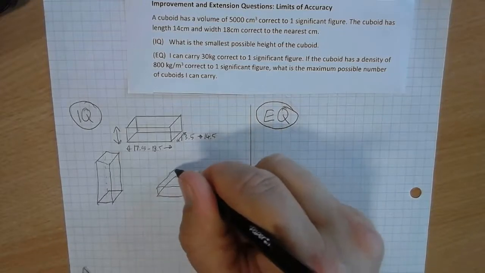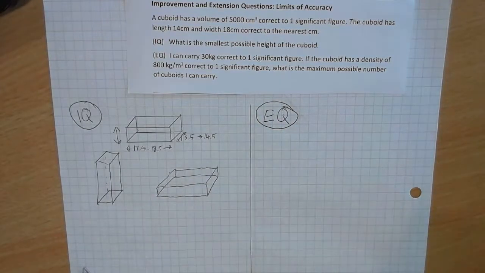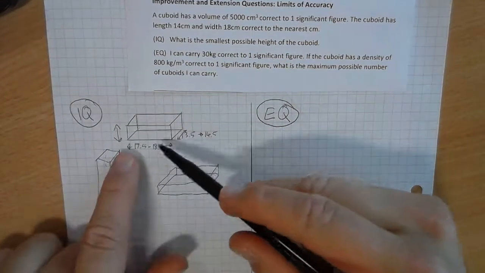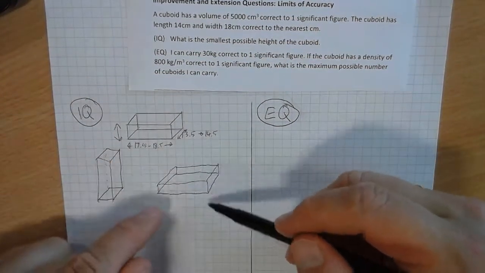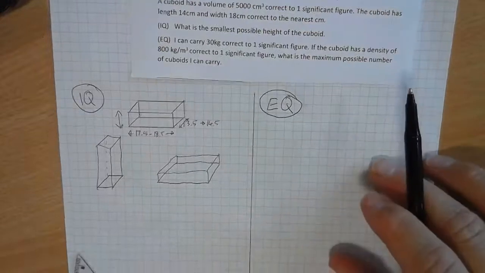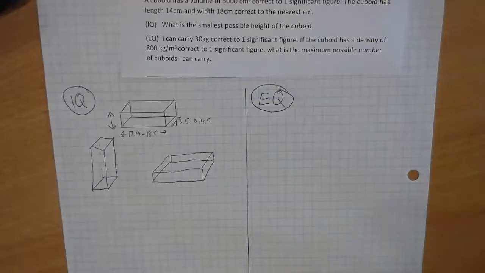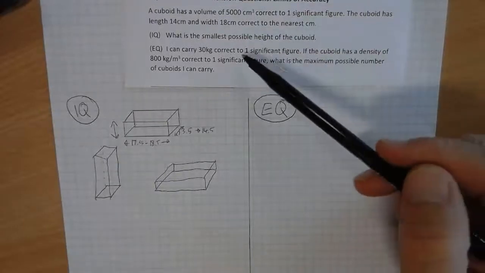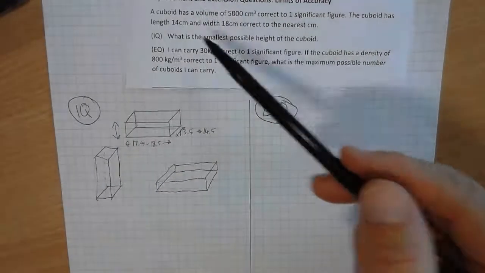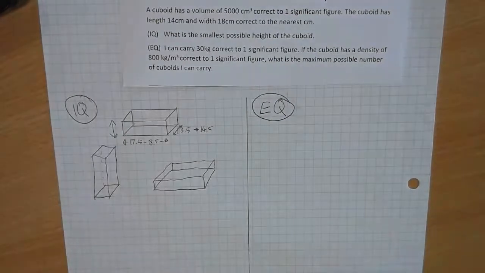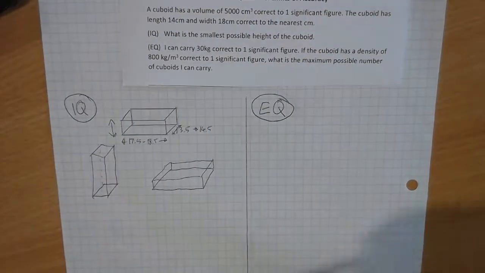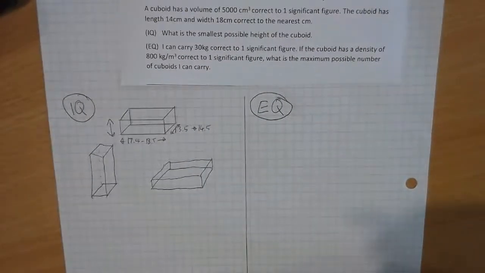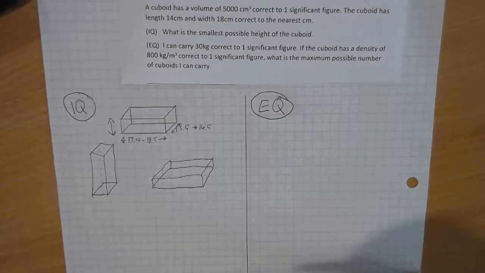Those could have the same sort of volumes, couldn't they? So the bigger these are, the smaller my height would have to be. Okay, so also if I want the smallest possible height, I don't want a lot of volume to begin with. The less volume I can have to start with, I could get a smaller possible height.